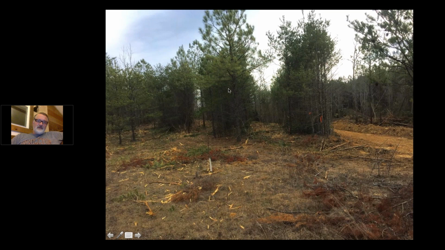When you have loblolly pine in the south that's only that big at age 20, it's either a poor site or it's lousy genetics. The soil here isn't all that bad. It's a heavy, heavy, heavy sticky clay. So that might be part of the issue.